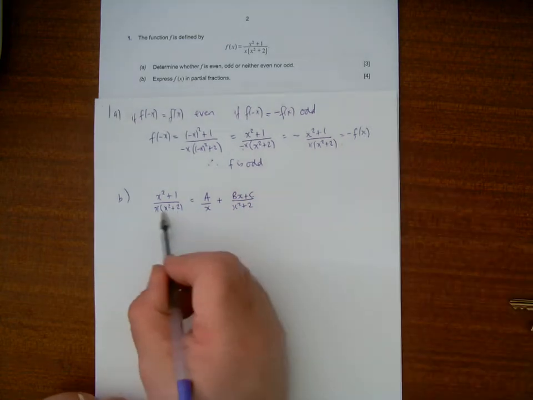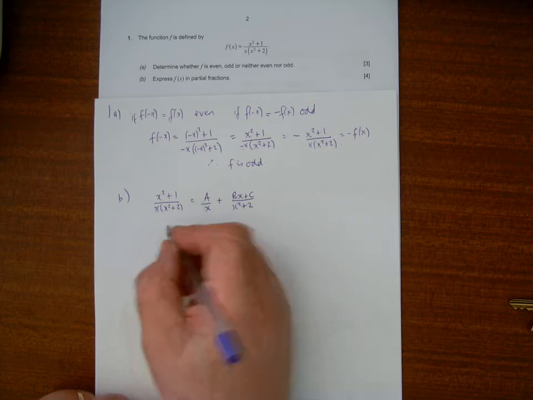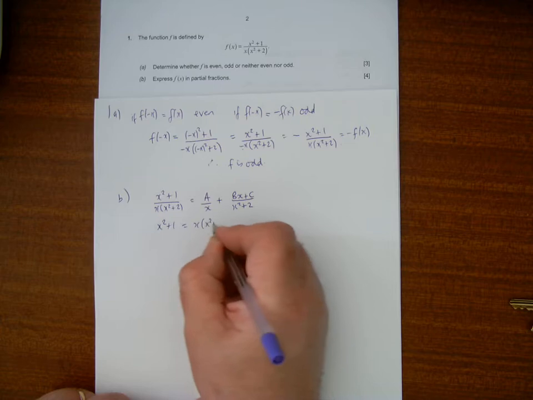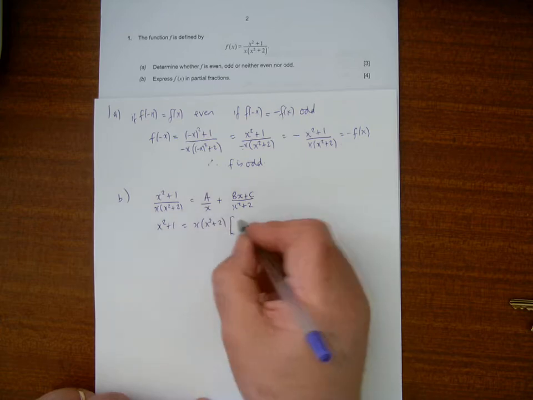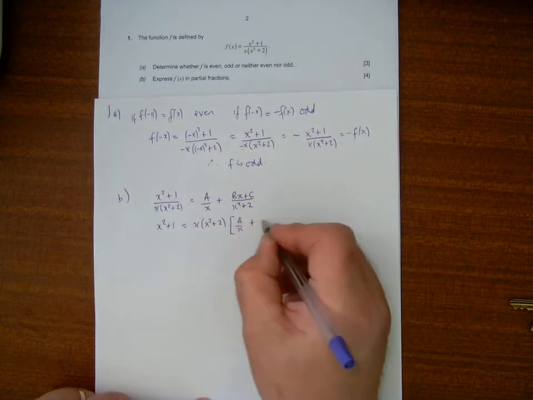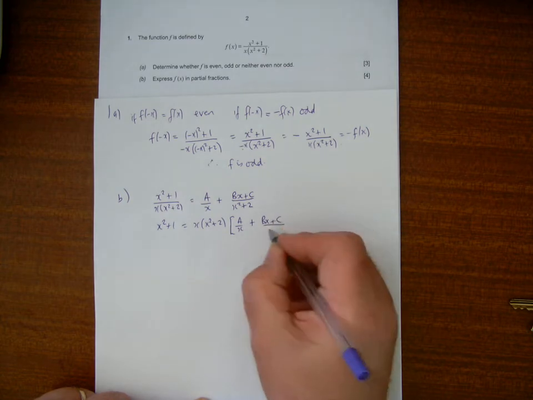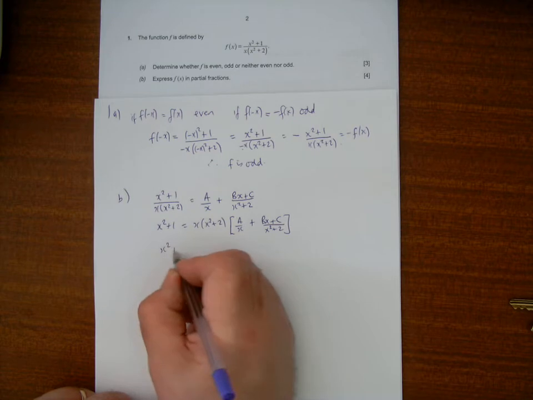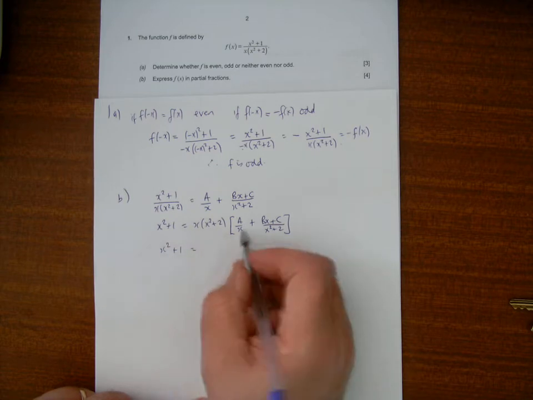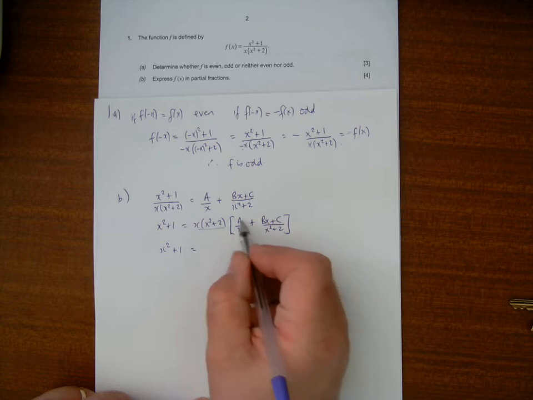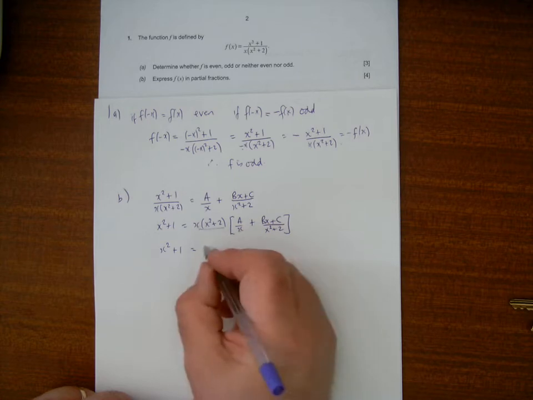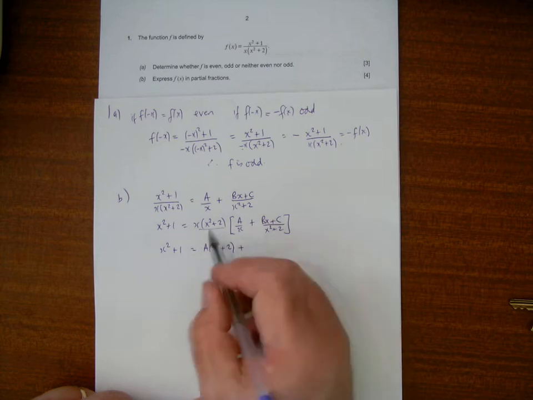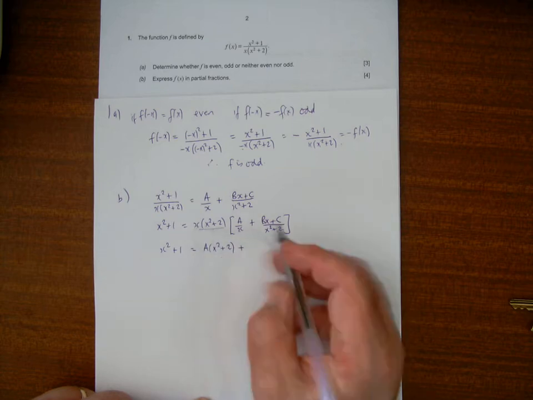So I now multiply throughout by x bracket x squared plus 2. So x squared plus 1 is a bracket x squared plus 2 plus bx plus c times x. If I multiply a over x, the x's cancel, leaving a bracket x squared plus 2, and the x squared plus 2 will cancel on the other term, leaving the x.